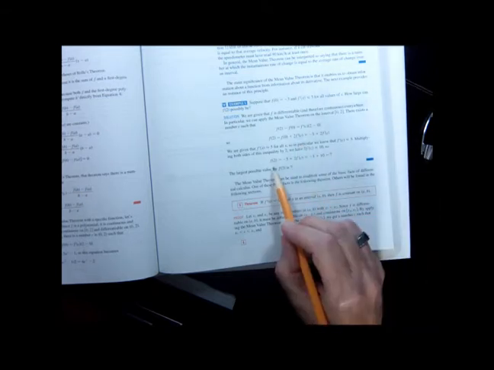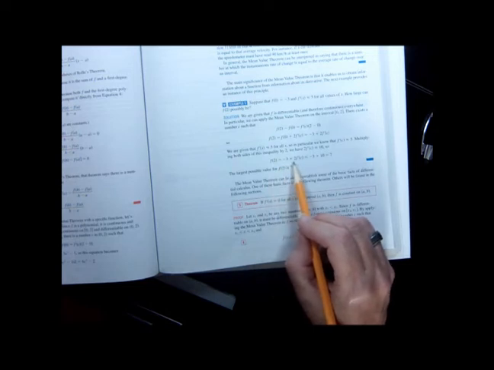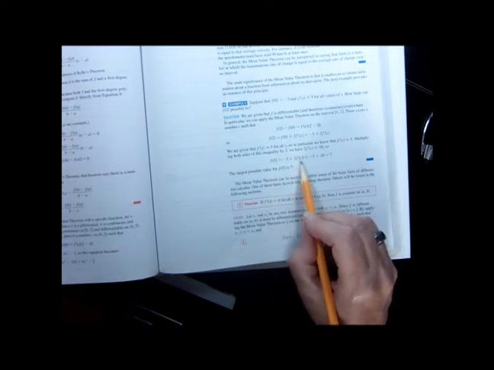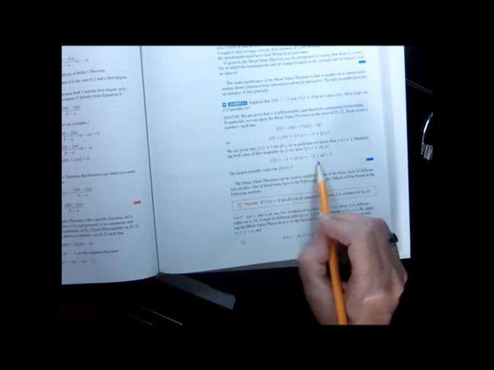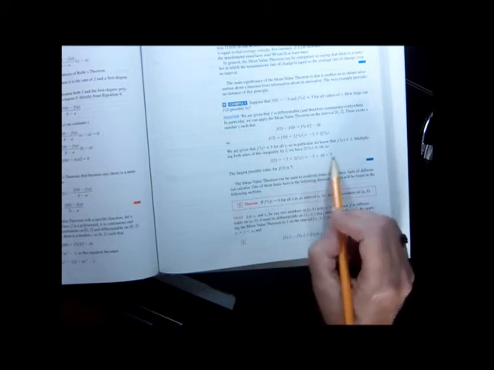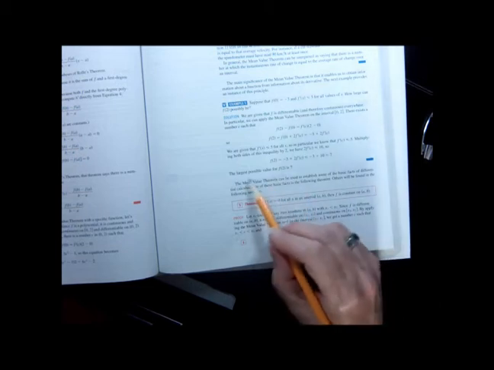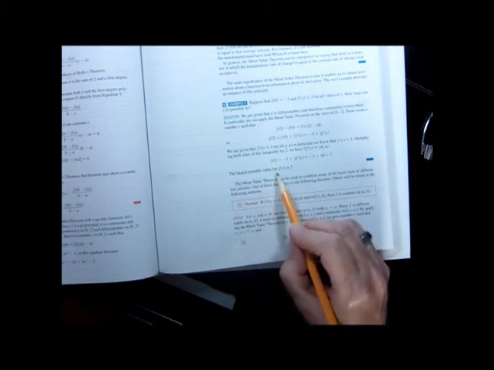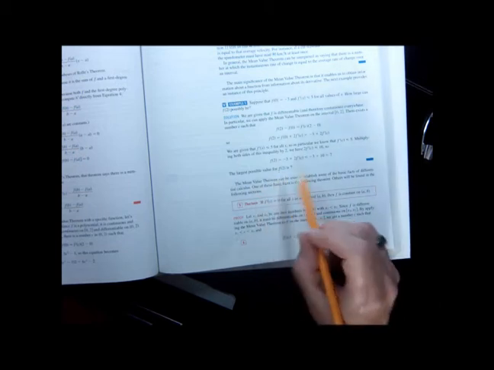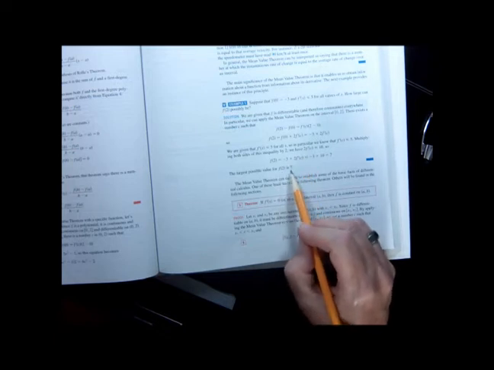So my f of 2 would be -3 plus 2 times my slope, which would be less than or equal to -3 plus 10, which would equal 7. So the largest possible value that it could be with that slope is 7.